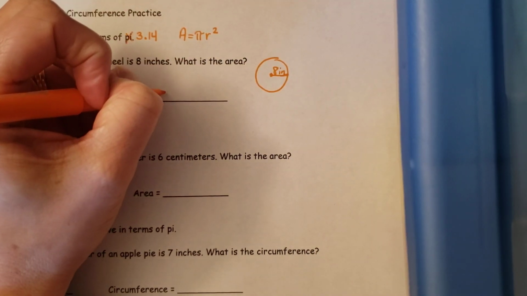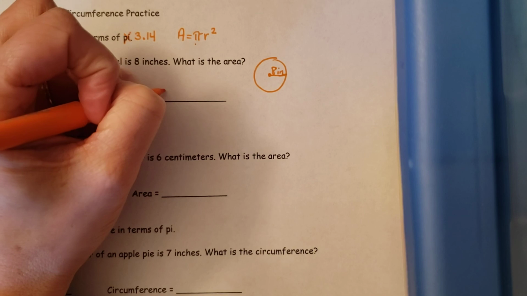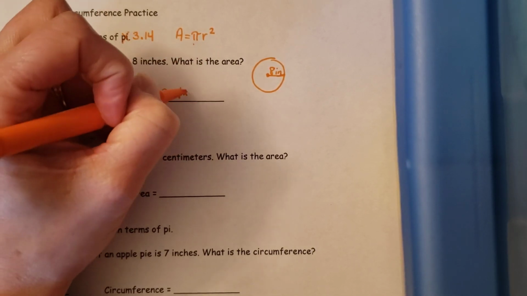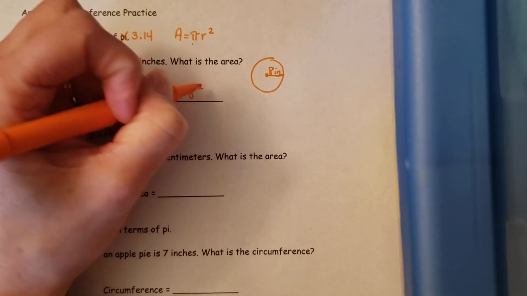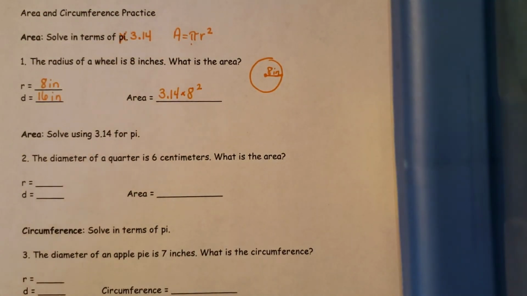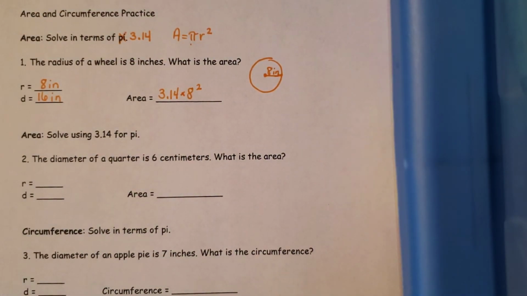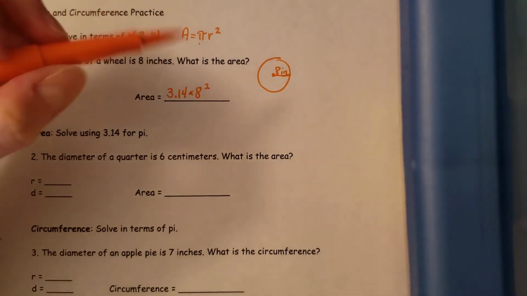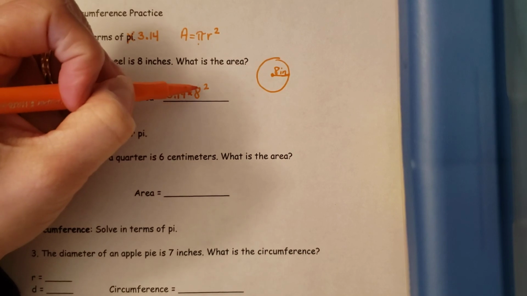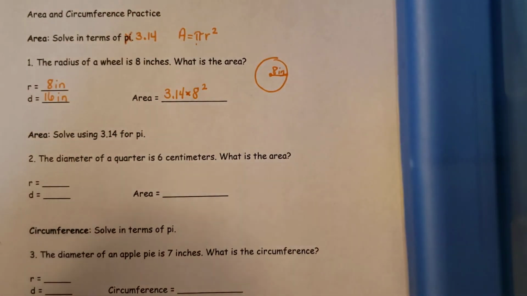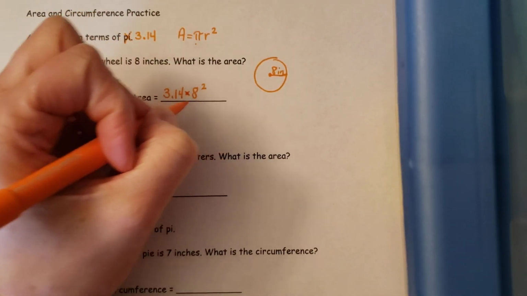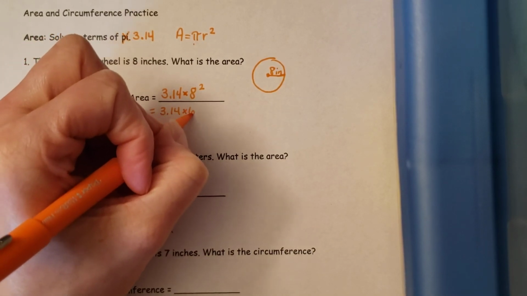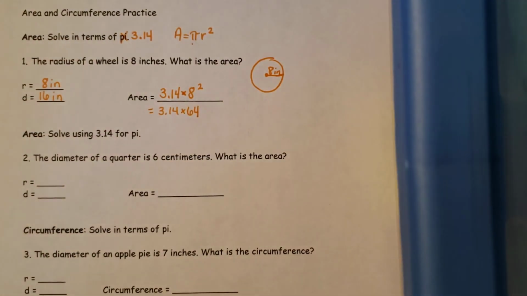It's equal to pi, we're going to use 3.14, times our radius, which is 8, squared. Now, remember back at the beginning of the year we talked about order of operations. We did it then because we have to use it now. Order of operations says we need to do our exponents first. So we're going to square our radius. I'm just going to write this underneath. 3.14 times 64, because 8 times 8 is 64.